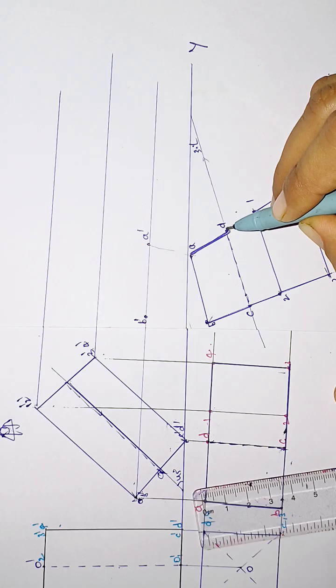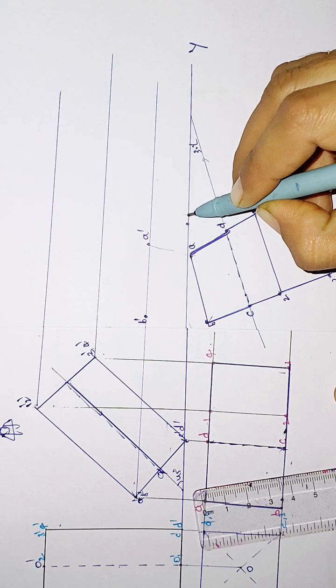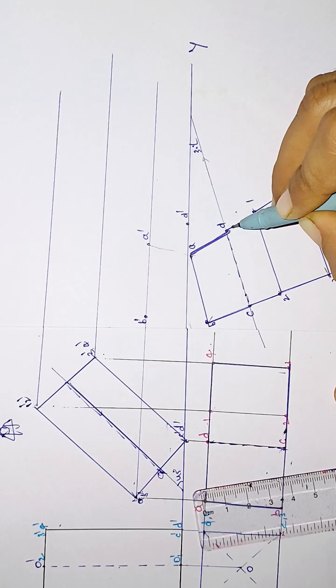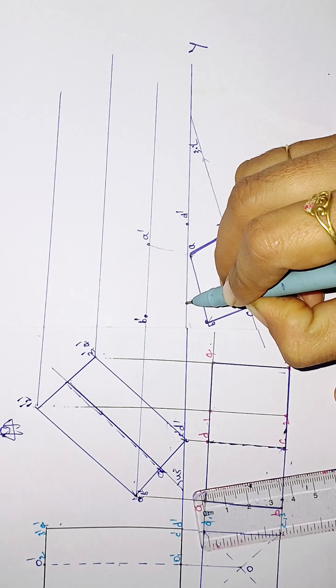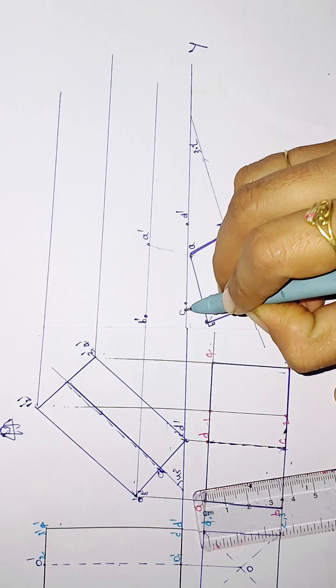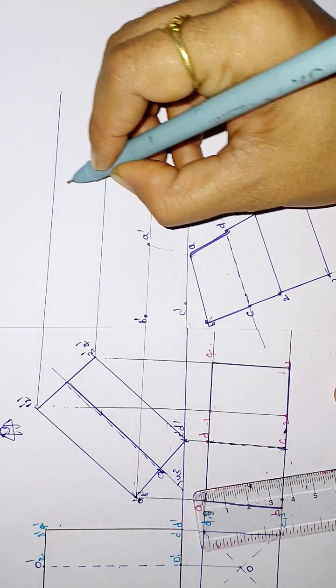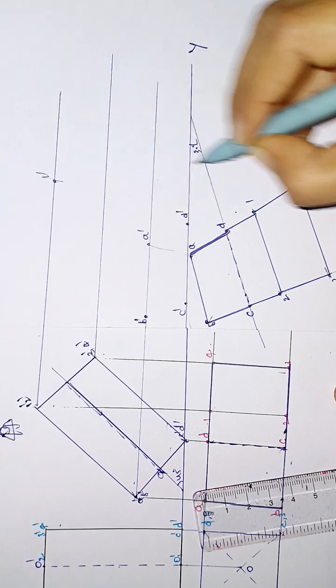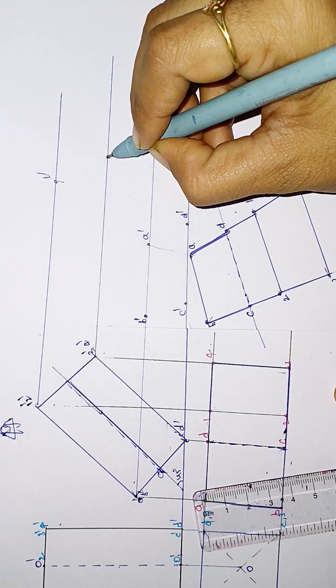Similarly, D, where is the D? It is placed on the reference line, so D prime. And here also C, where is the C? Here also C, C prime.